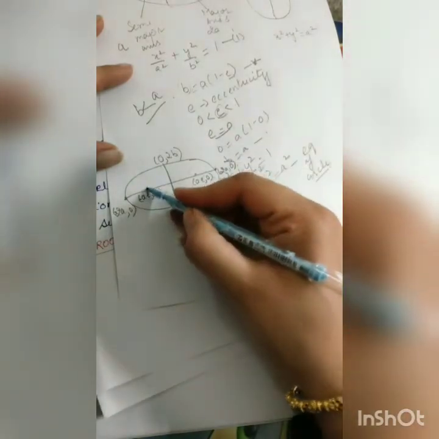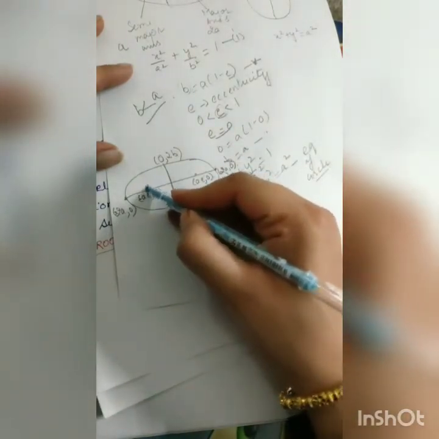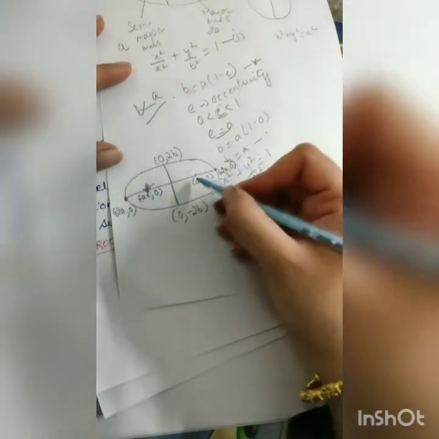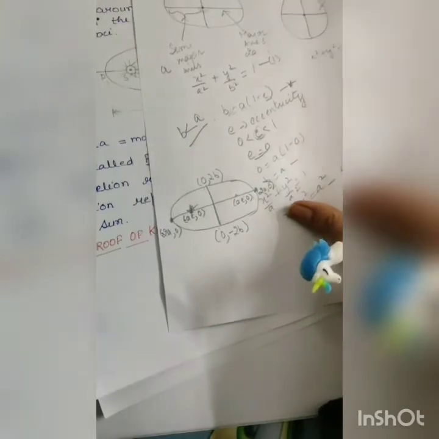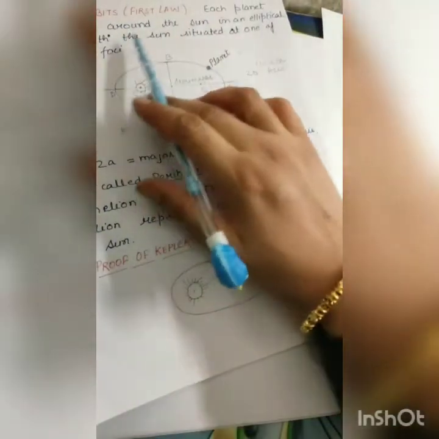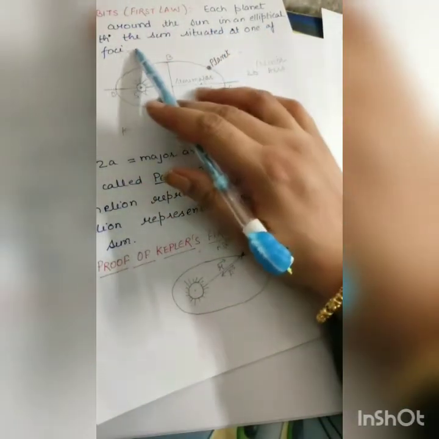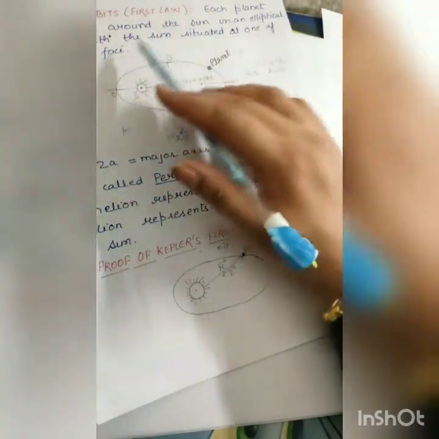If the sun is at this point, then this will be the perihelion, the closest distance, and this will be the aphelion, the farthest distance. All these things you should understand. Now we come to our law of orbits. The law of orbits simply says that each planet revolves around the sun in an elliptical orbit with the sun situated at one of the two foci.